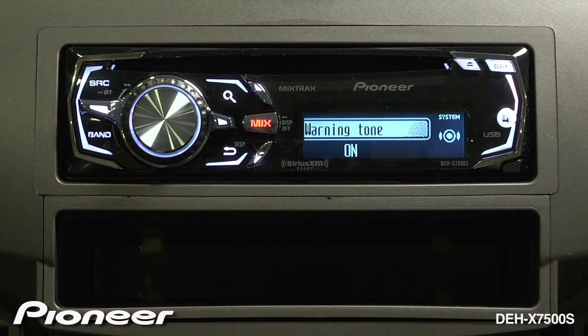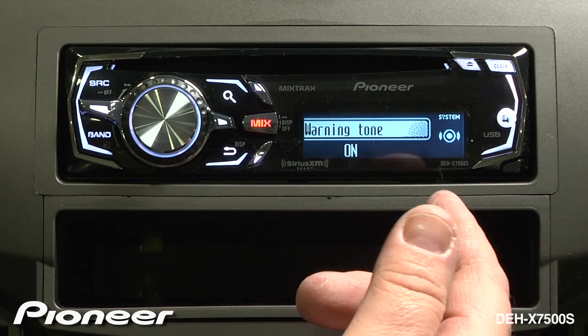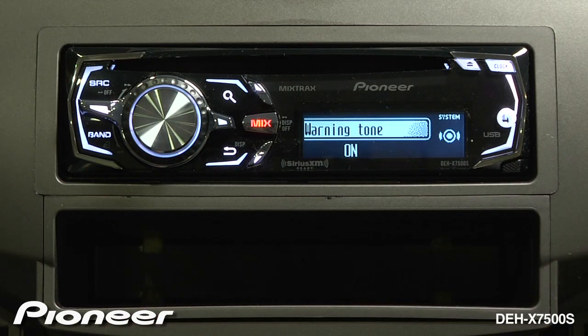Next is our warning tone. So when we turn the car off, the radio will beep to remind you to take the face of the radio with you. You can turn that warning tone on or off.